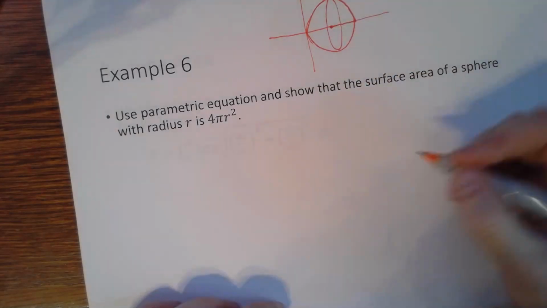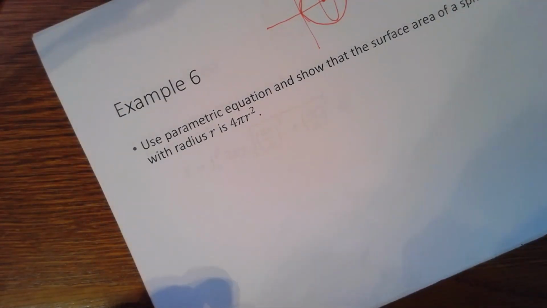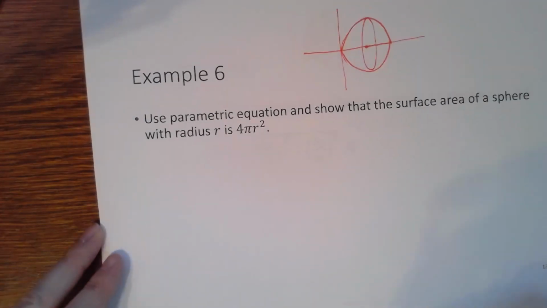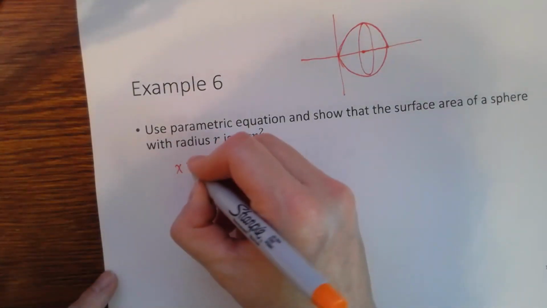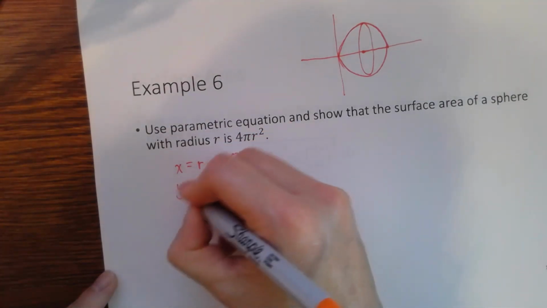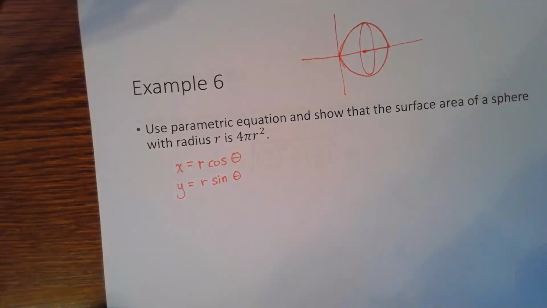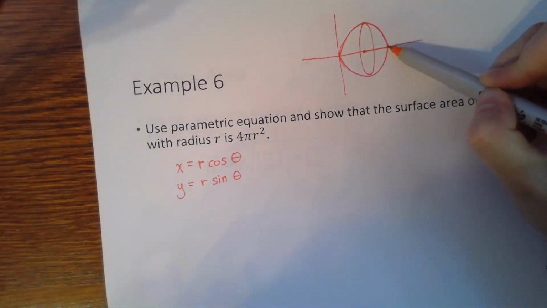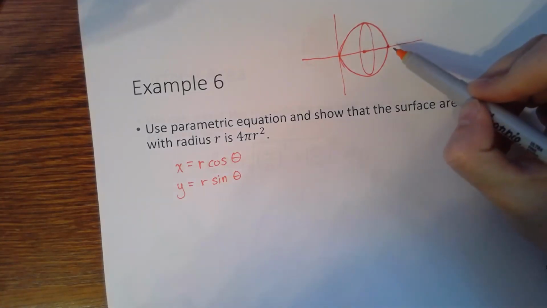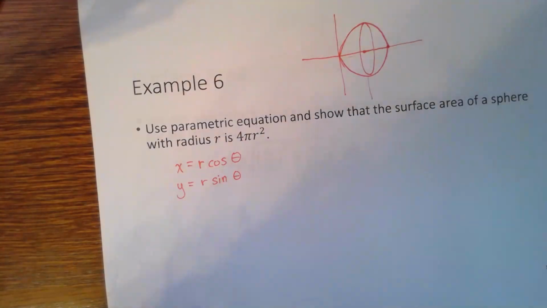All right, so how can I get a semicircle? Well, we know the general equation for a circle of radius r is x equals r cosine theta and y equals r sine theta. Now if I want a semicircle, this is what gives me the starting point here. I guess I should have put my axes in the middle there.